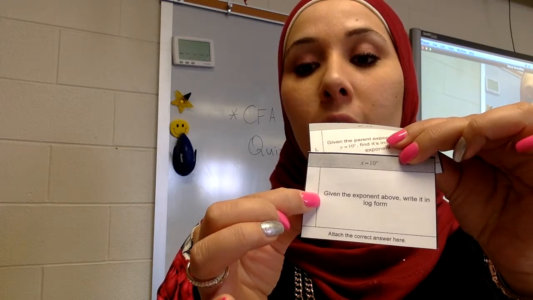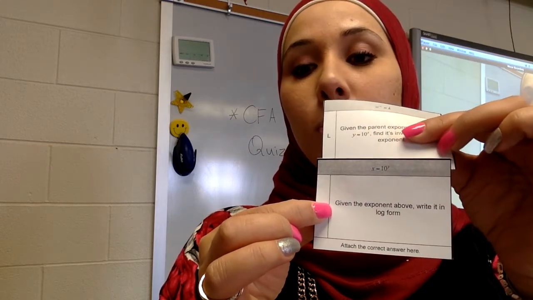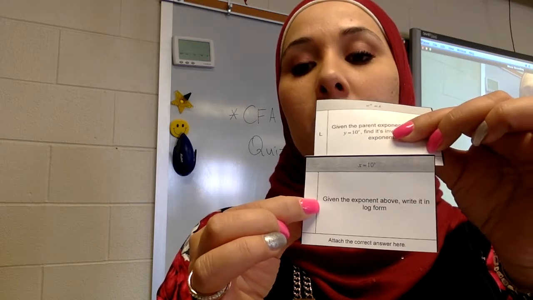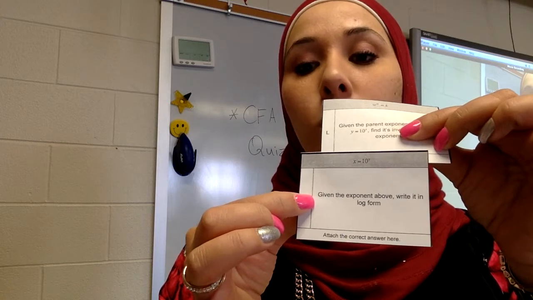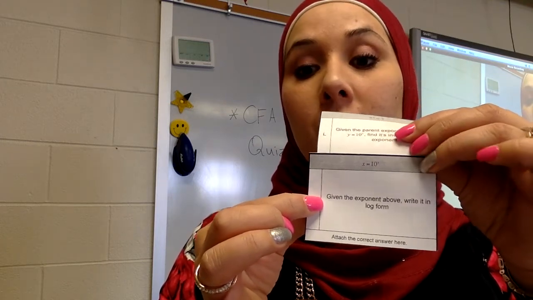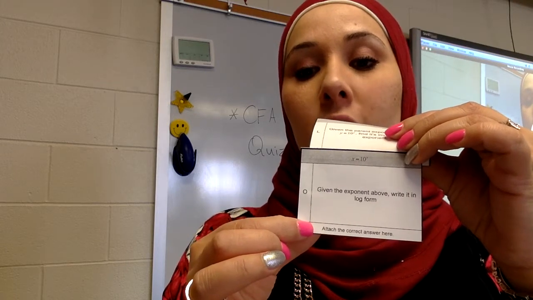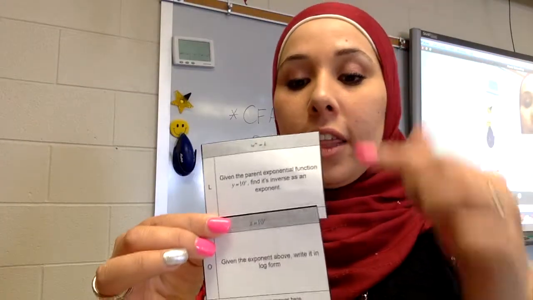Given the exponent above, write it in log form. Now they want you to do the second step, which is after you change it to x equals 10 to the power y, we need to write it as a log. So log base 10 of x is equal to y. You look for the square that has that answer in the gray part and you attach it over here. You can tape it or you can glue it. Make sense? After you're done, it should give you the infinity thing.